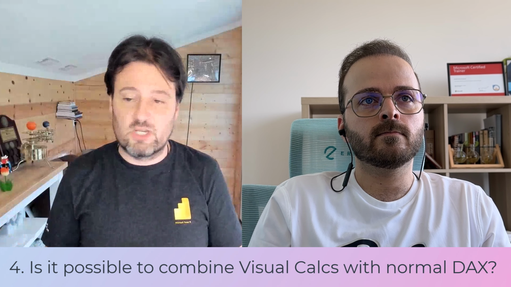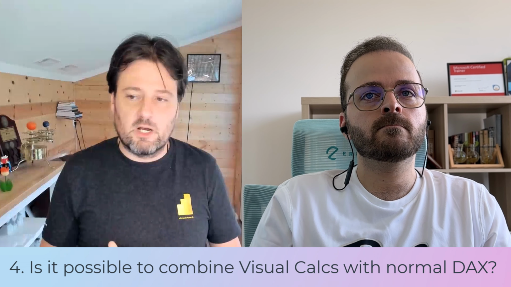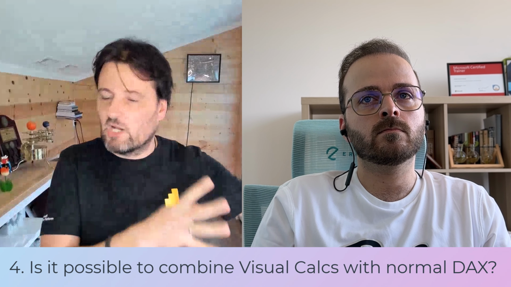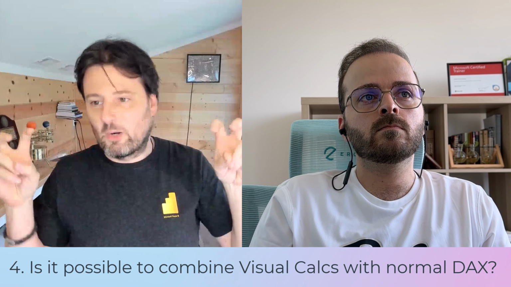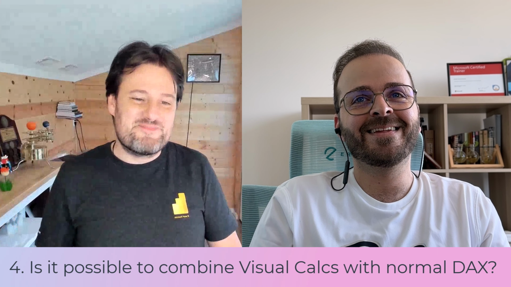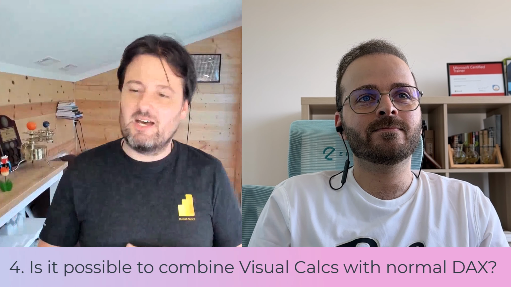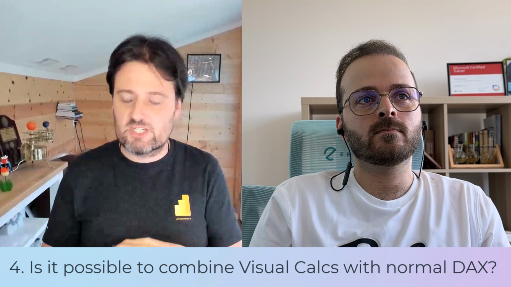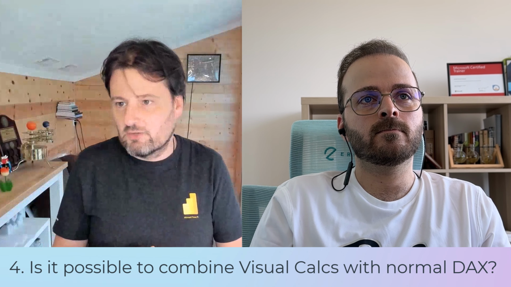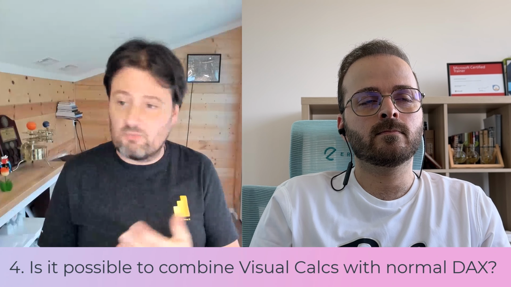Trying to use those will just give you an error. So that's one class of functions that you cannot use inside of visual calcs from regular DAX, if you will. There's functions that don't make a lot of sense to use. You can use them, but the results might not be useful to you depending on your business case. So that's another category.